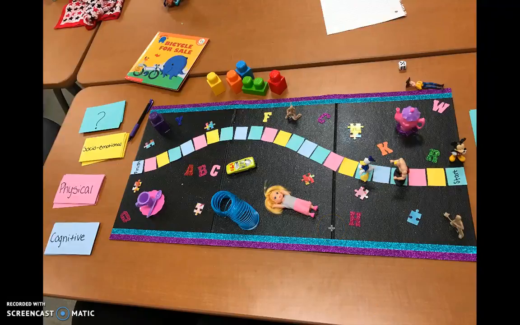focusing on the child's physical, cognitive, social, and emotional development. I learned a lot about the development of a child through playing with this board game, as it was designed to be in the shoes of a child who is just going through these stages.